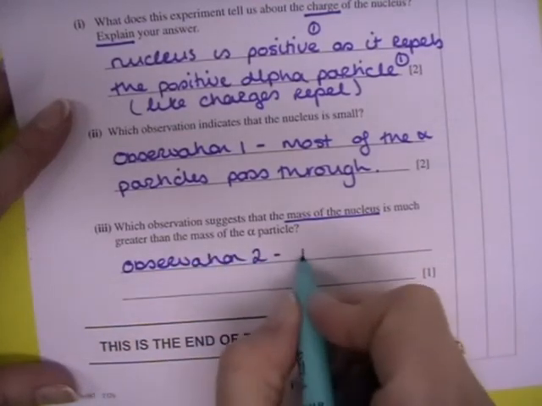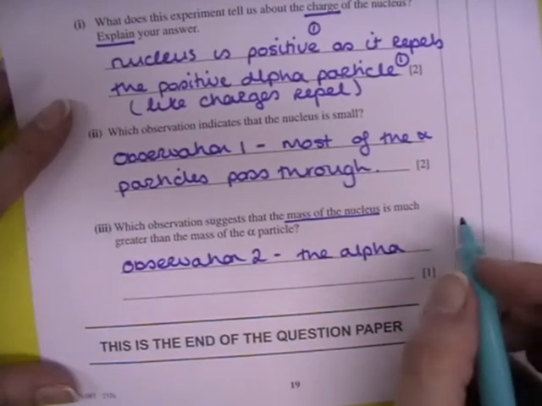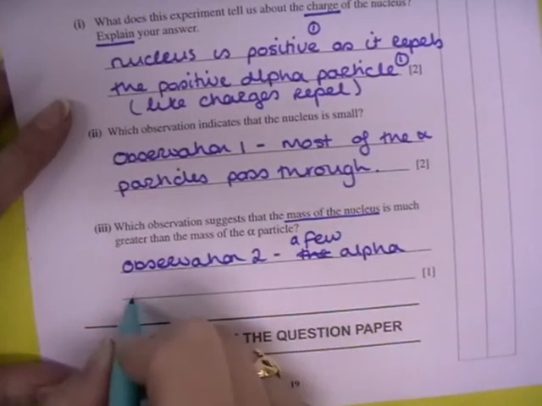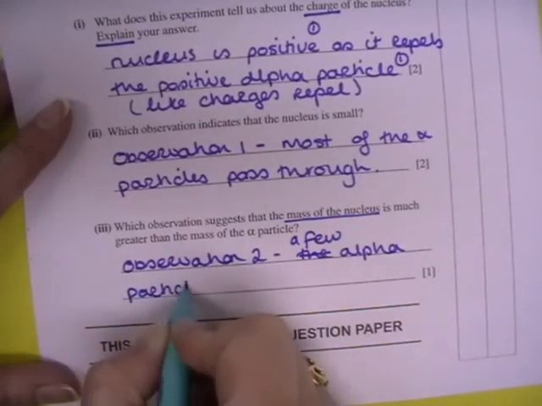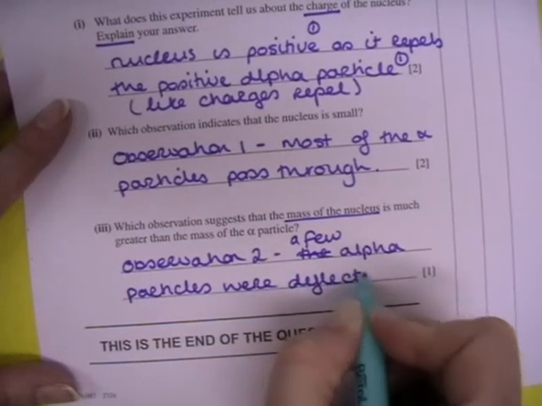It says that a few alpha particles were deflected back to source.